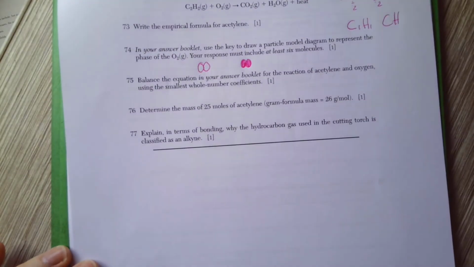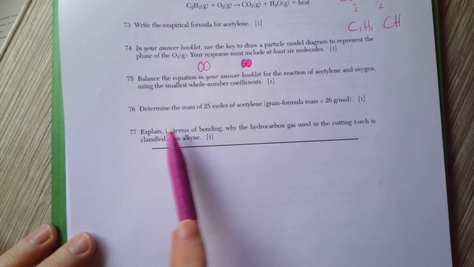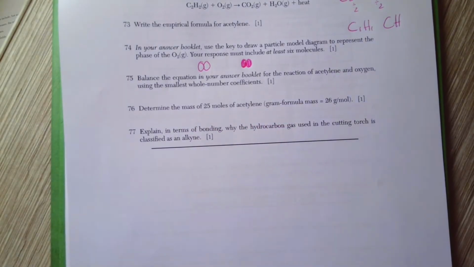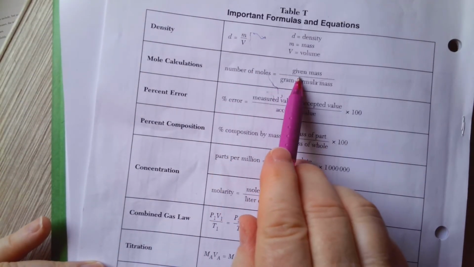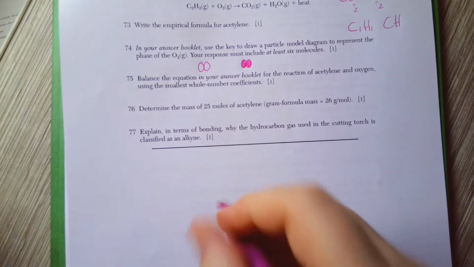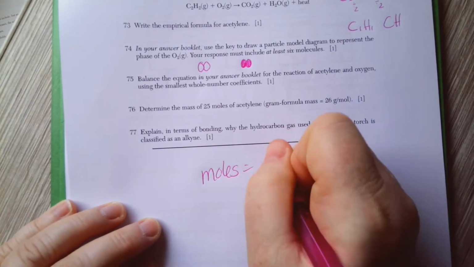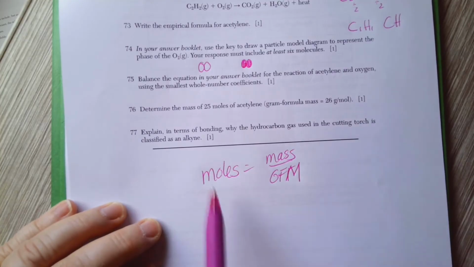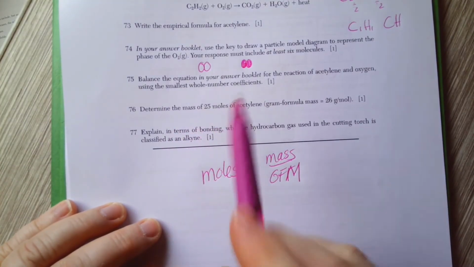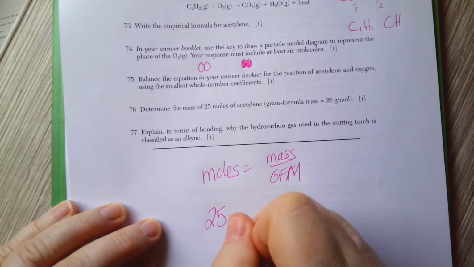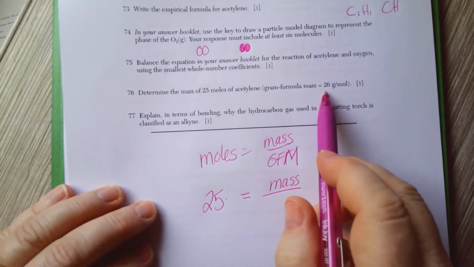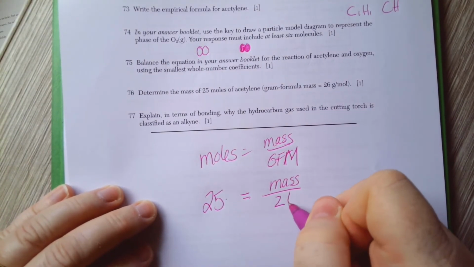76, short line. Determine the mass of 25 moles of acetylene, and it gives me the gram formula mass. So I need a formula, and I'm going to use this one: moles equals given mass over gram formula mass. Okay, so moles equals mass over GFM. Determine the mass of 25 moles. So I have 25 moles equals mass, which is what I'm trying to find, divided by the gram formula mass, which it says is 26.